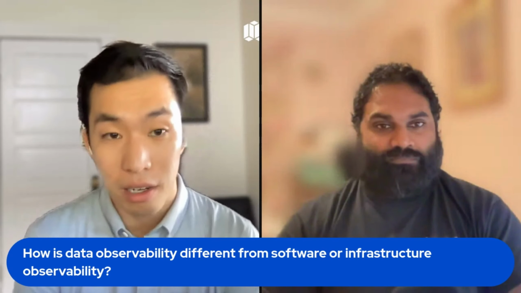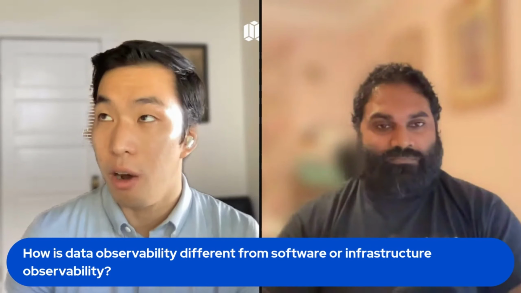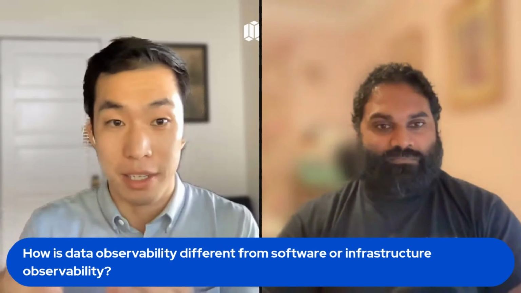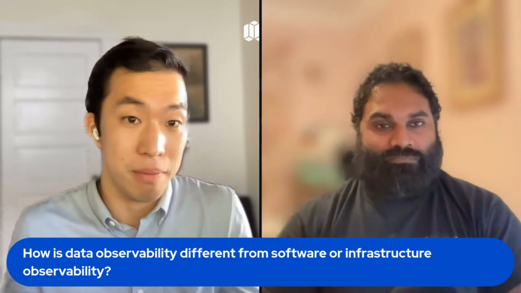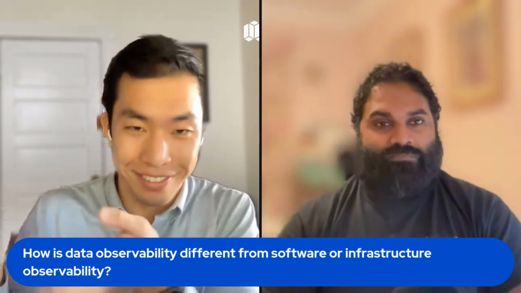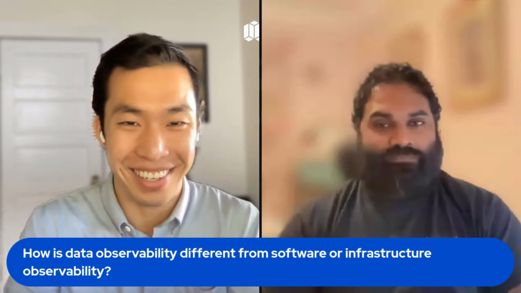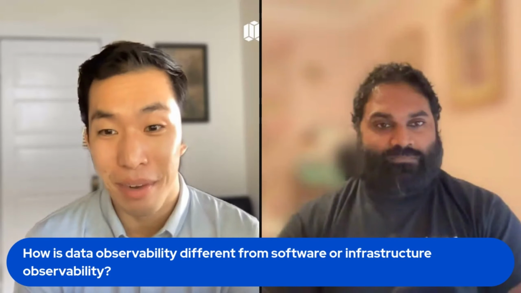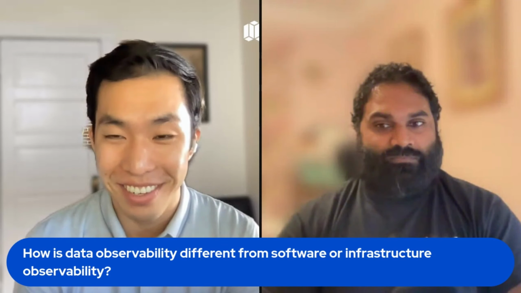So the two are orthogonal in that way, and only together do you have a complete picture of whether your system is green. And of course, the two are related, right? If your Snowflake goes down, your data quality is compromised. Not that Snowflake goes down very often.